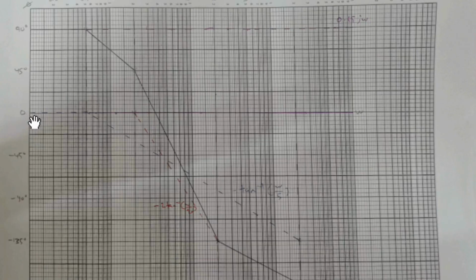This one goes from 0.5 until 200 at minus 135 degrees. For the third line, we start from 2 and go to 20 at minus 135 also.